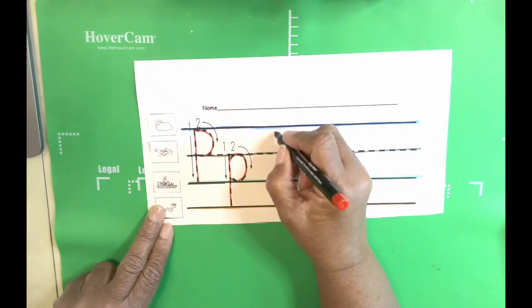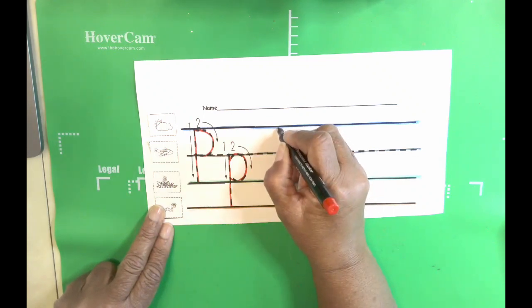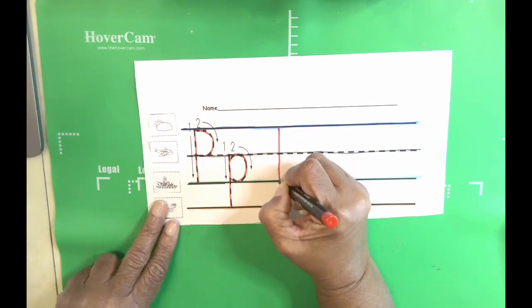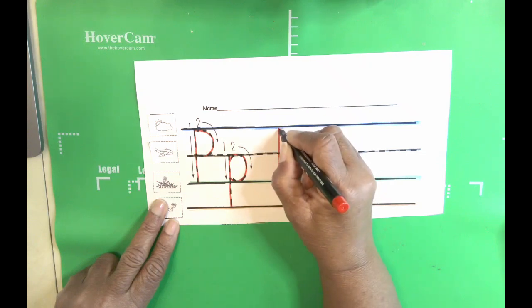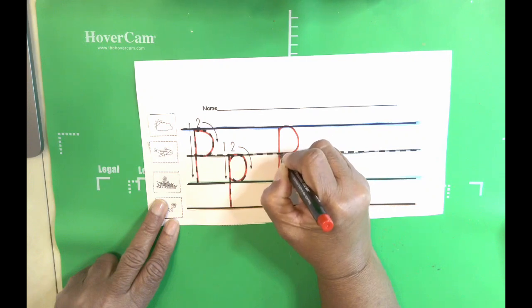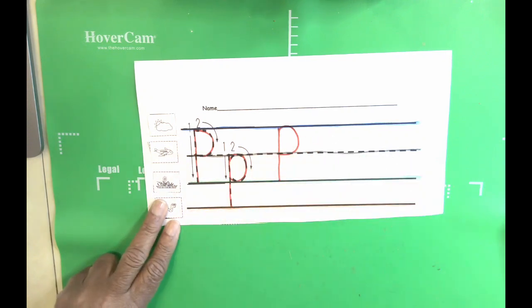Let's see if we can do one all by ourselves. Skyline to the grass line. Pick your pencil up and go around and on the plane line.